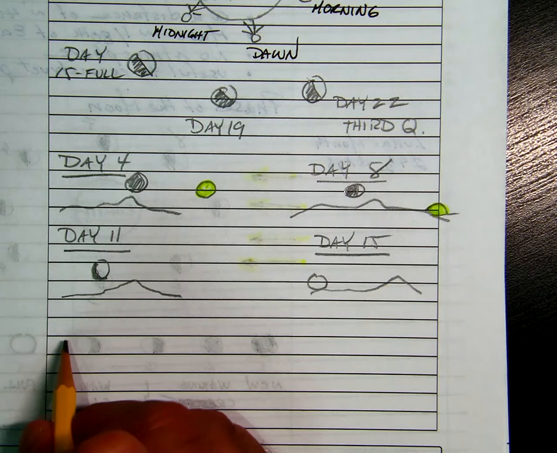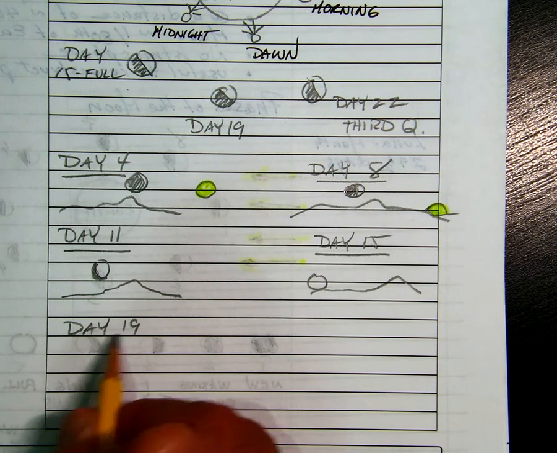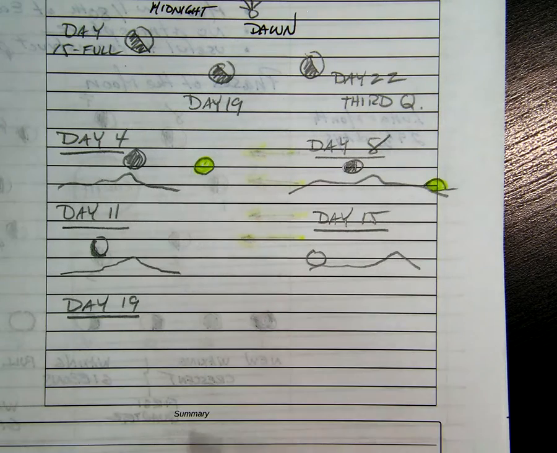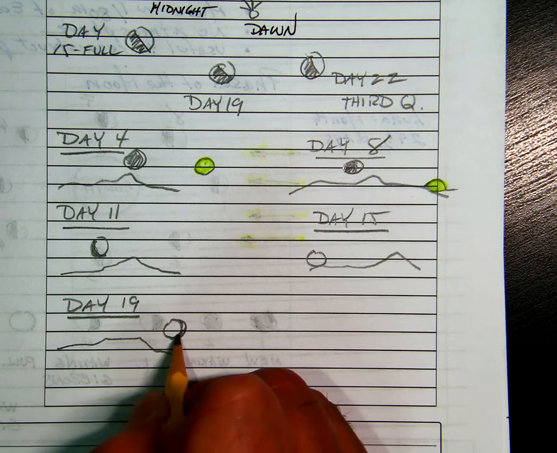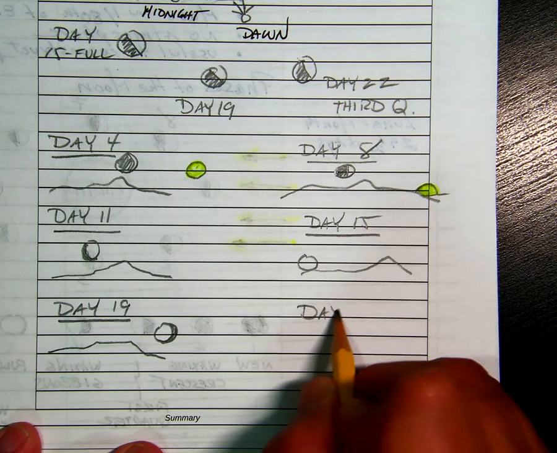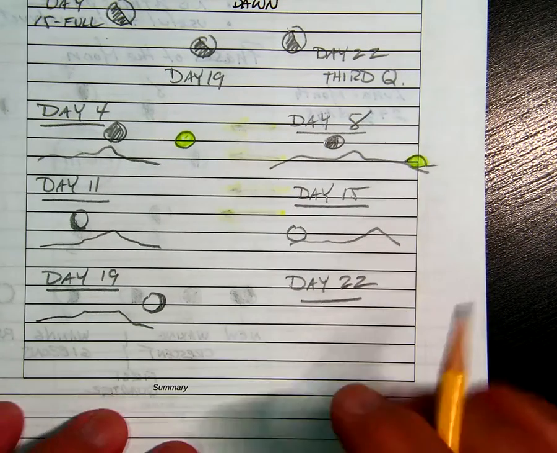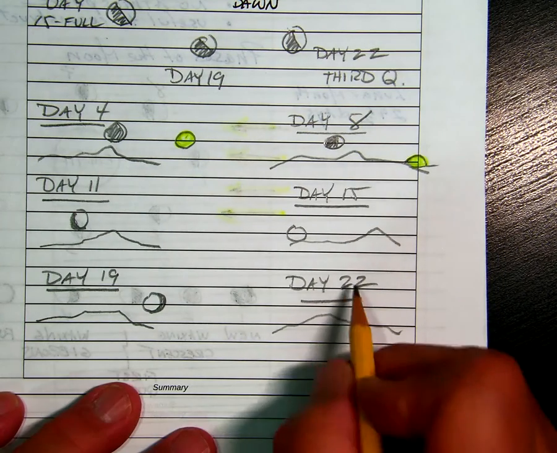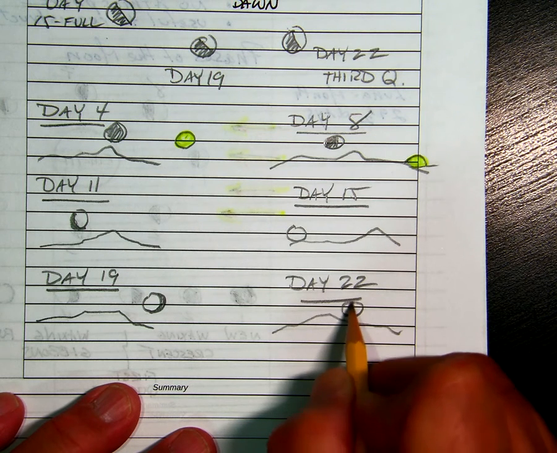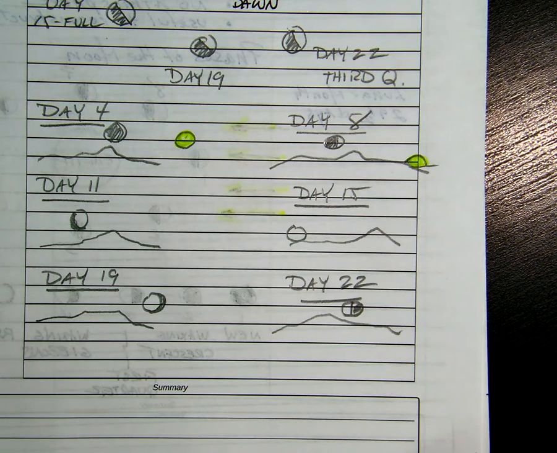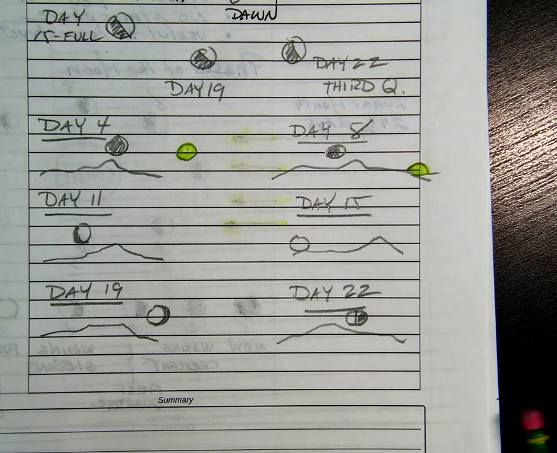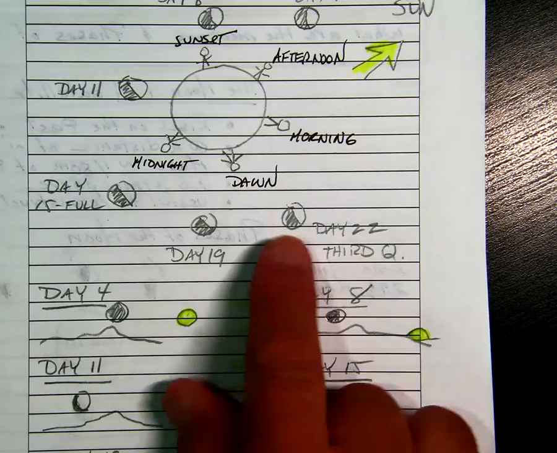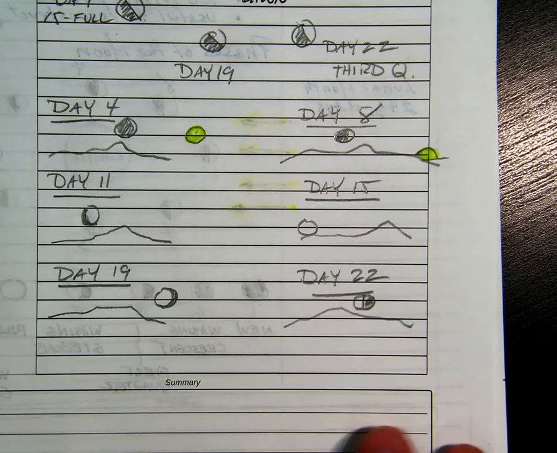Day 19. Day 19, it would be your hills, and then the moon appears on this side like this. And day 22, you might have the hills, and then the moon appears more like this. Okay, so that will be third quarter. You get the idea that you can see the moon during the daytime. It's out there, and as it goes through its different phases, depending on the time of day and where in the month it is, you'll be able to see the moon. Hopefully that will help explain how come I can see the moon during the daytime.